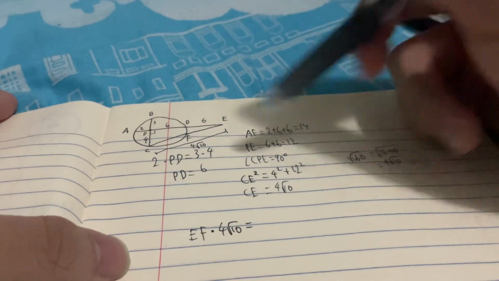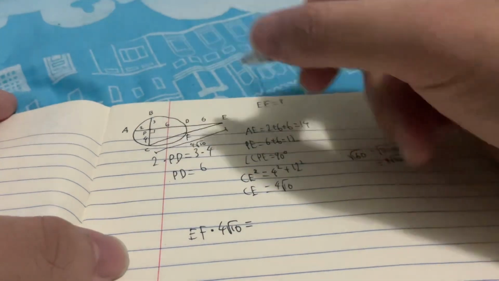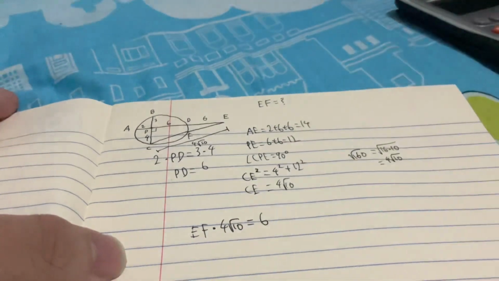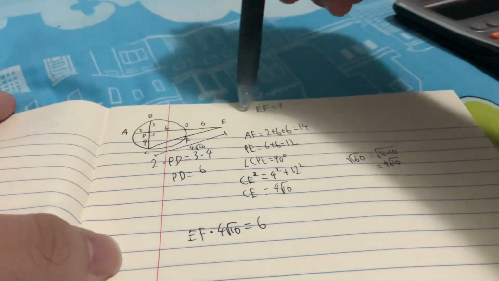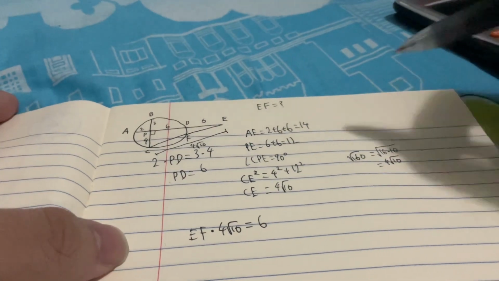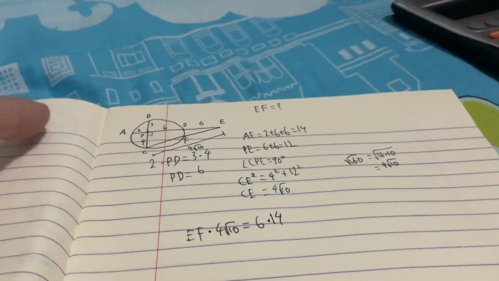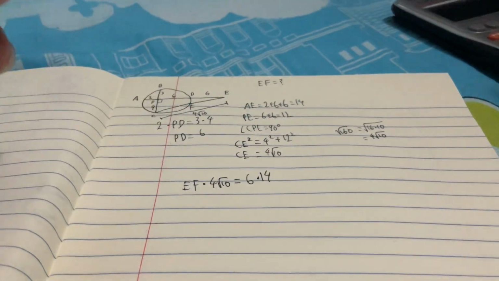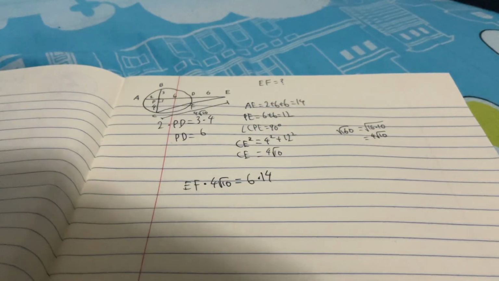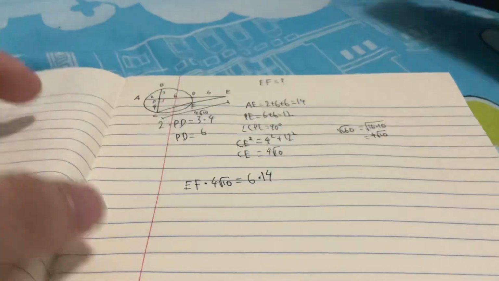And then we know that DE is equal to 6, so we get 6 here, and times this entire AE, which is 14, we already calculated. And then here, we are going to do 6 times 14 divided by 4, which you are going to get 21.